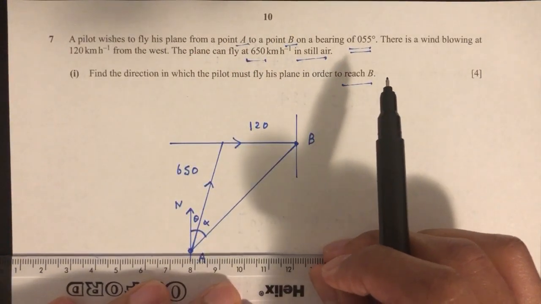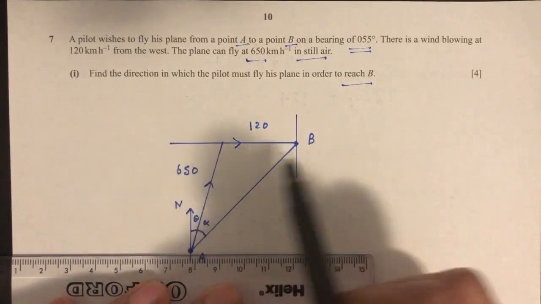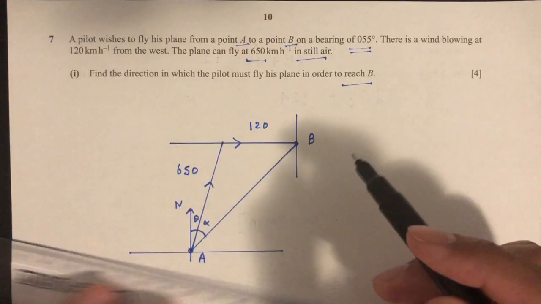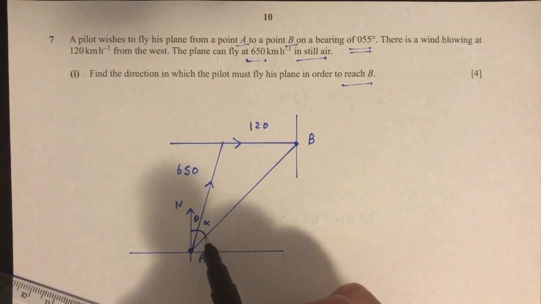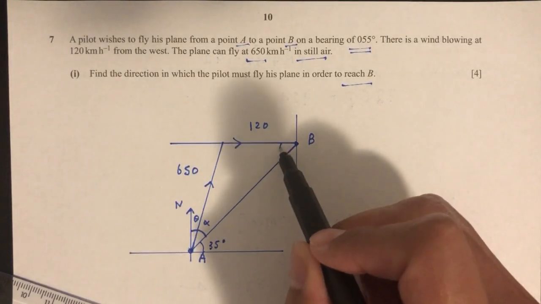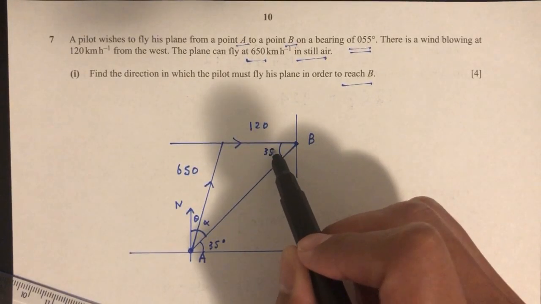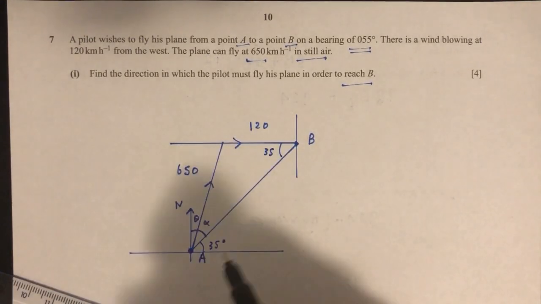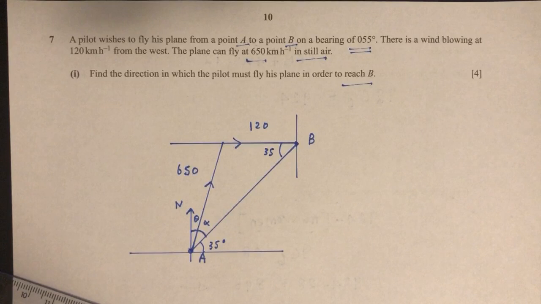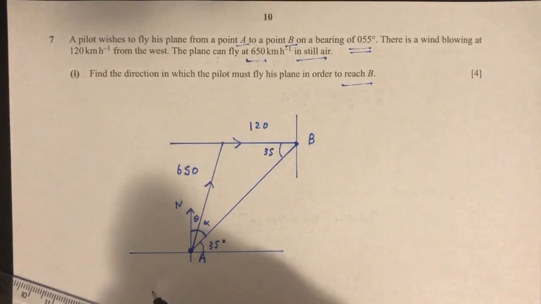We can compare. This is a straight line from west. If you do this as well, you will find out that if this is 55, this whole thing, this will be 35. If this is 35, this will be 35 as well. I hope that makes sense, right? These are alternate angles from these two lines. Now what do we have? Now we can use the sine rule to find alpha.